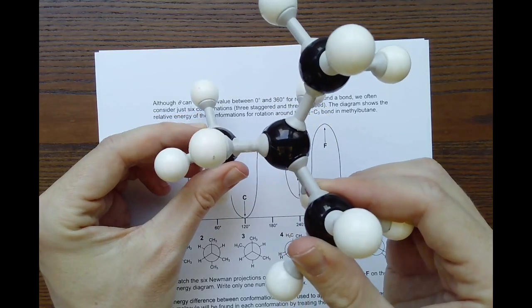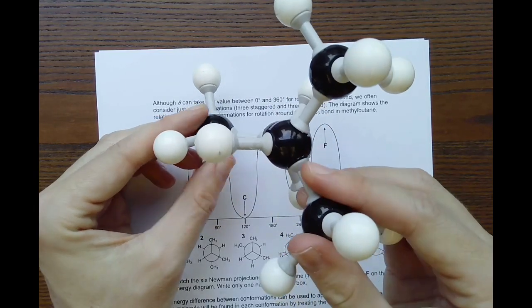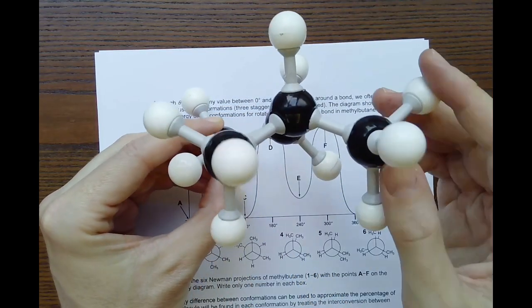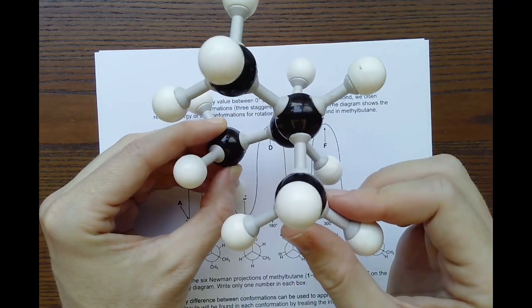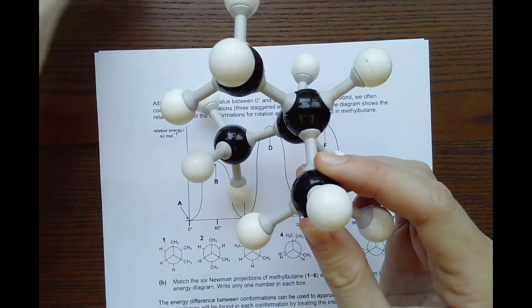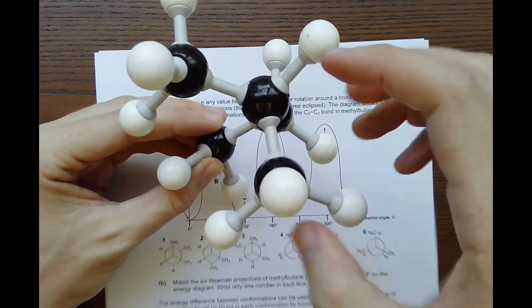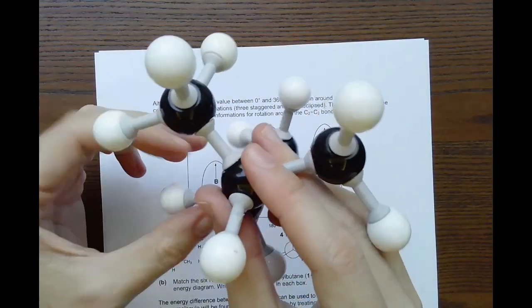I'm going to be rotating around this. That's going to be eclipsed, staggered, eclipsed, staggered. Okay, so I should be able to get myself into this one here. In fact, I'm already in that one. I just need to rotate it around.